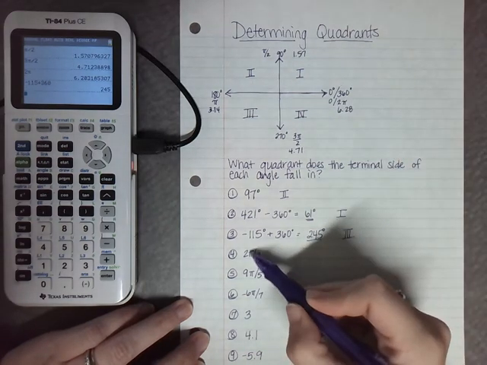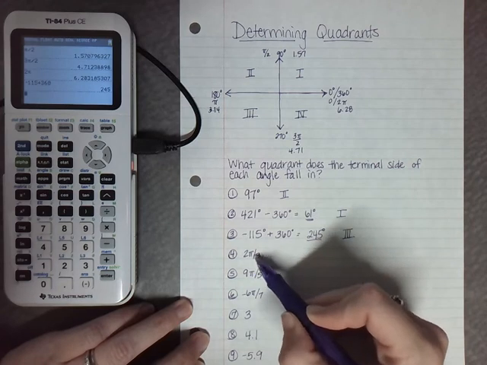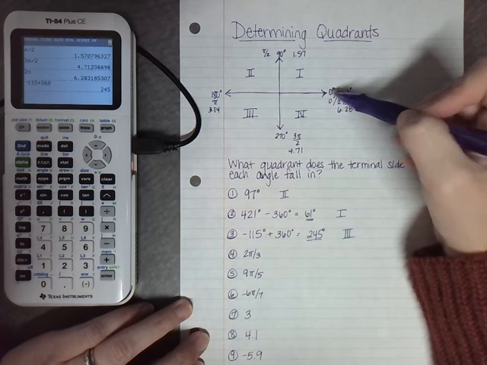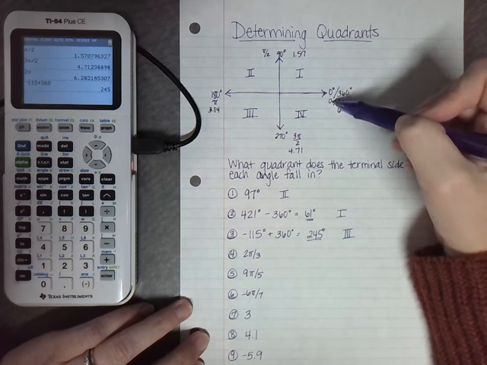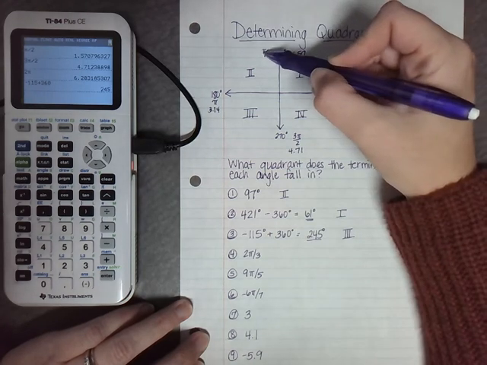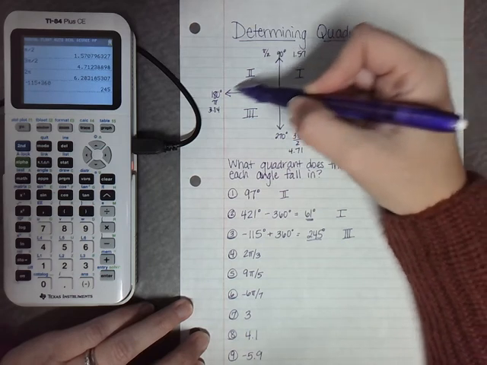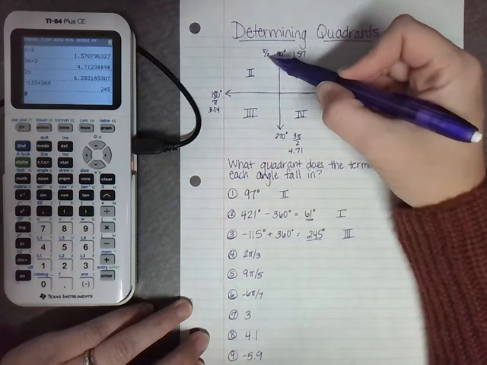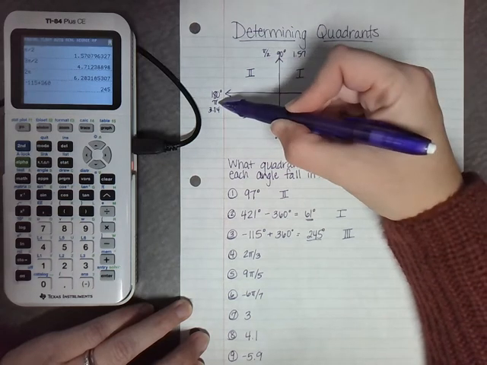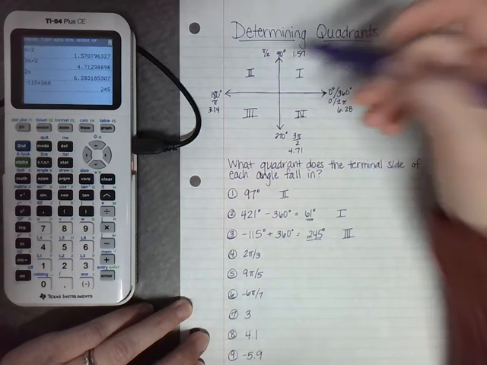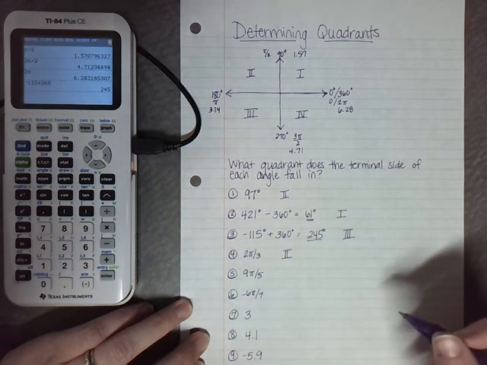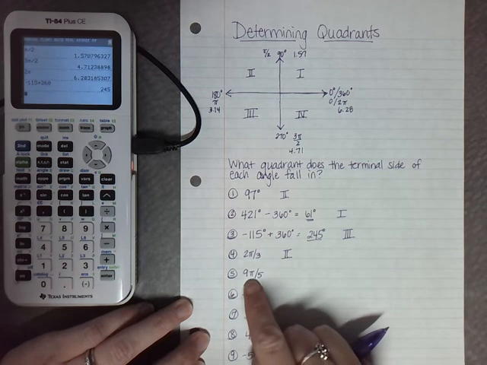So if I ignore the pi for a second and just look at 2/3, I have to decide, where does 2/3 fall? It's definitely greater than 0. It's greater than 1/2. But is it a whole pi? 2/3 is less than 1 whole. So it's greater than 1/2, but less than 1 whole. So 2/3 falls over here in quadrant 2.